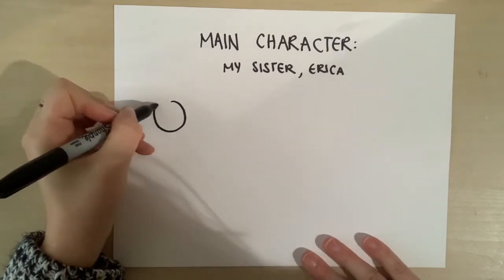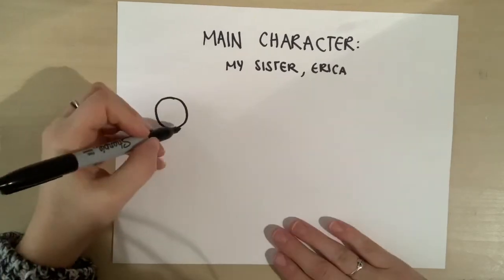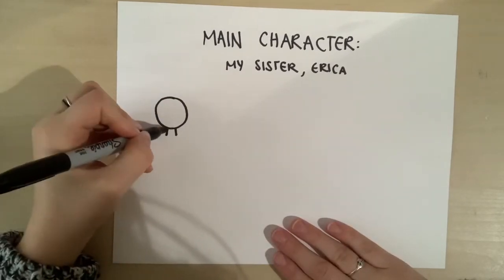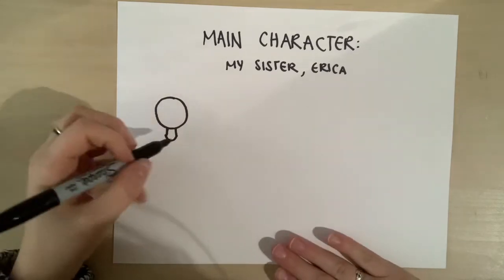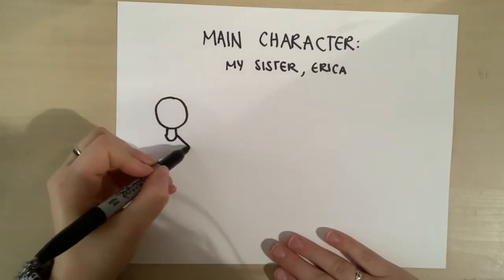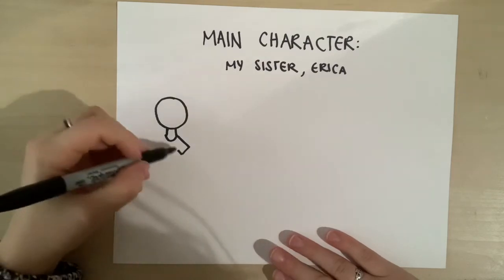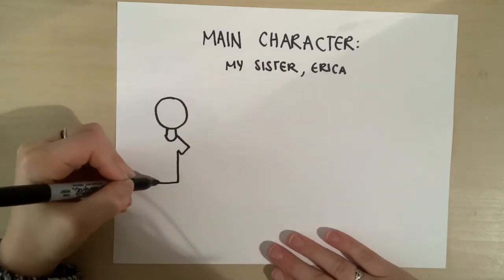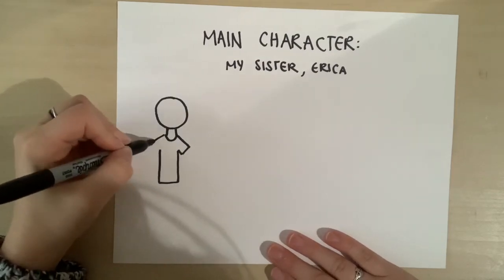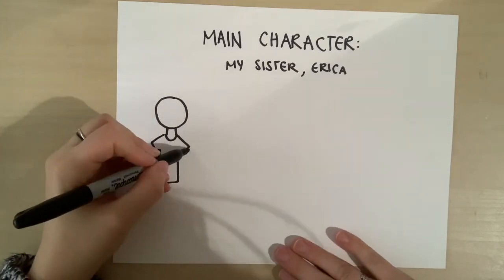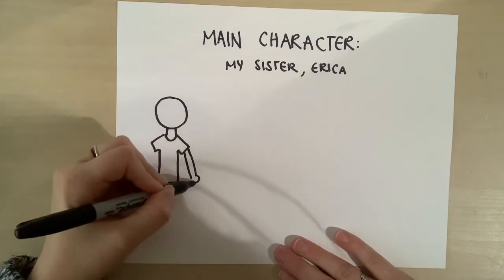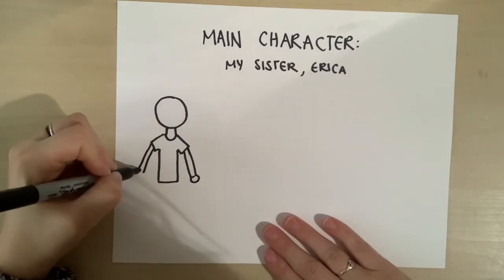I'm going to start with a circle for her head, and then 2 lines going down for a neck and a curved line for where her shirt's gonna be. Then I'm going to draw her shirt with some sort of rectangle shapes that all combine to make a t-shirt. And then I'm going to add some rectangle arms and some circle hands.